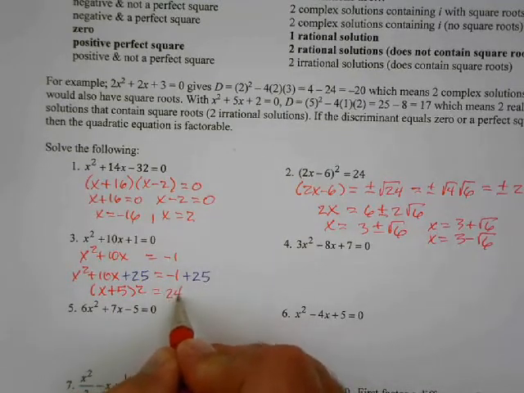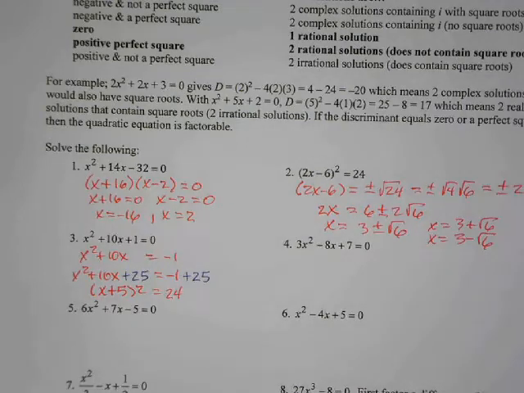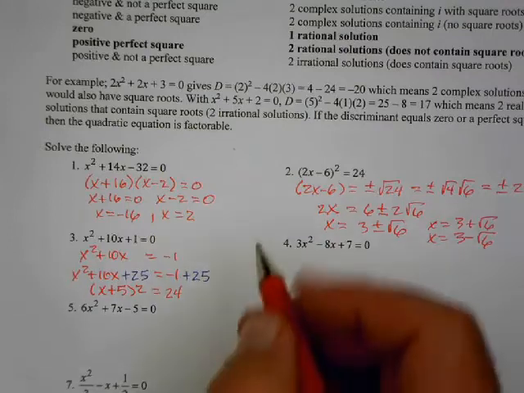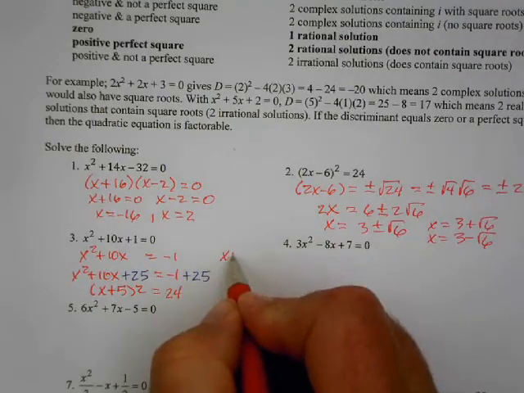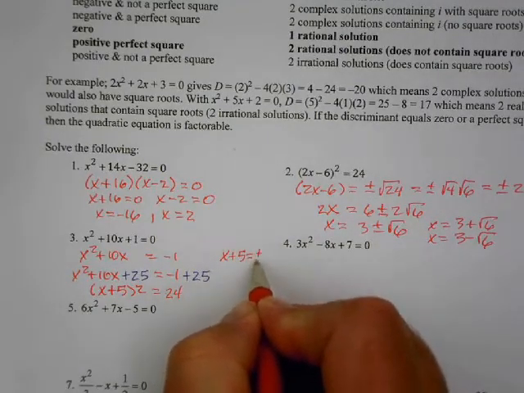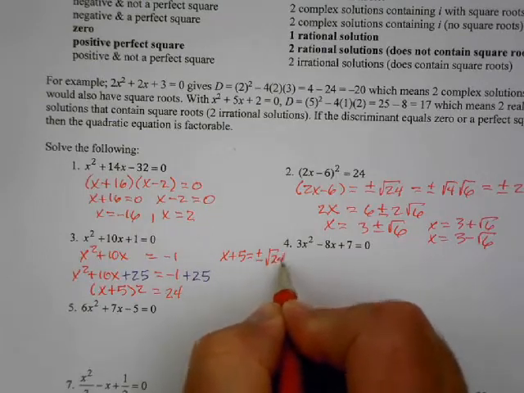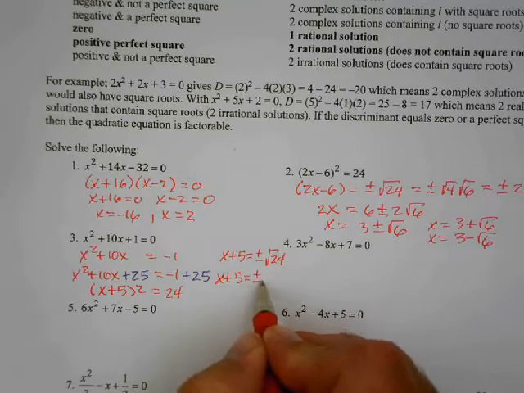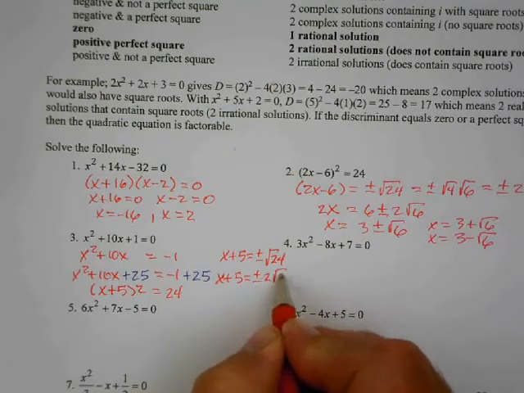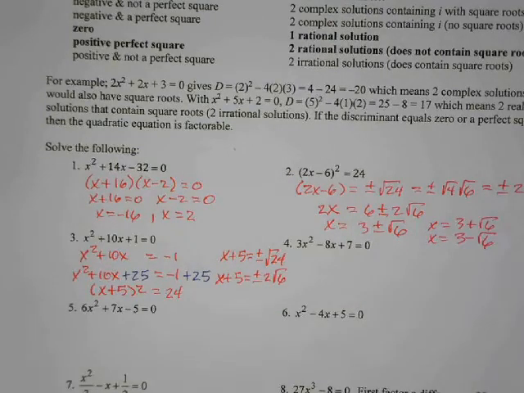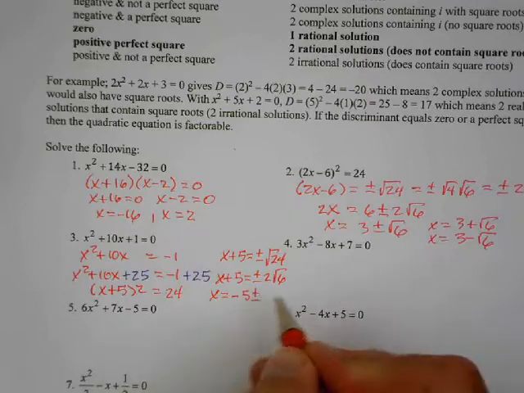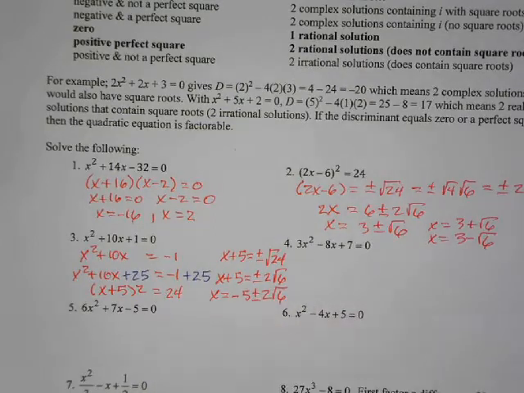And now it looks very similar to what problem 2 did. I can take the square root of both sides. Which we've already done as plus or minus 2 root 6. And we're going to subtract the 5 from both sides. And that is our answer.